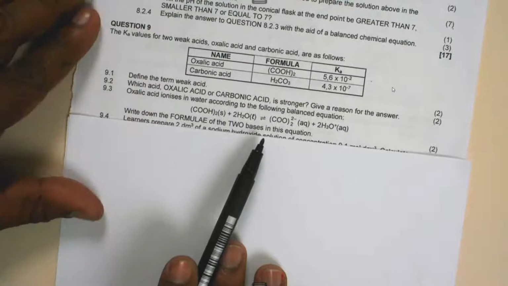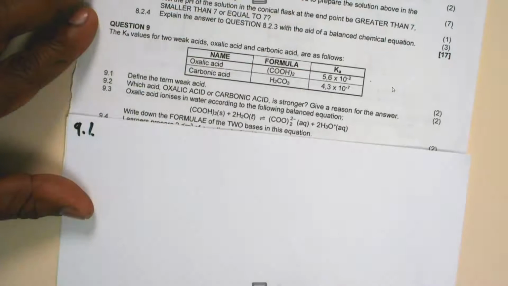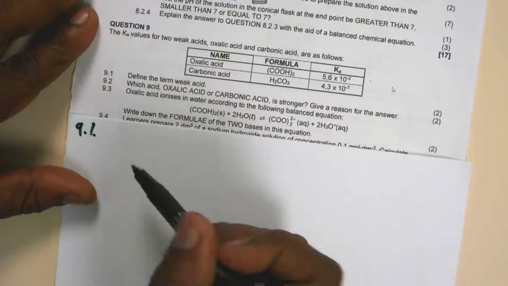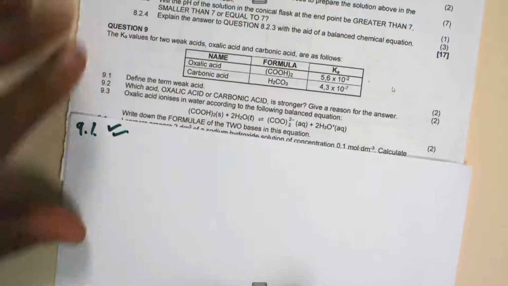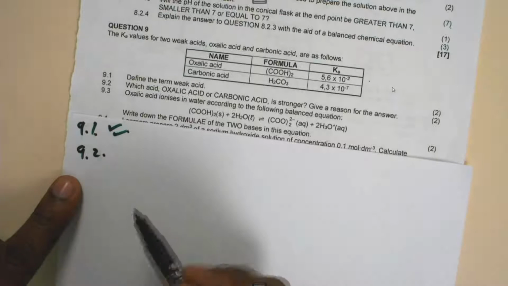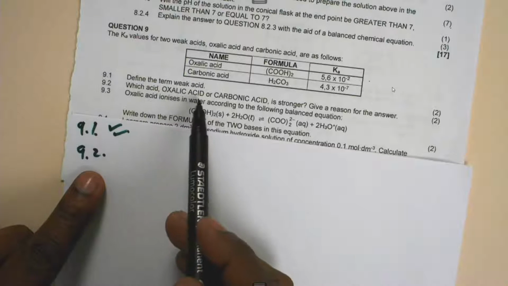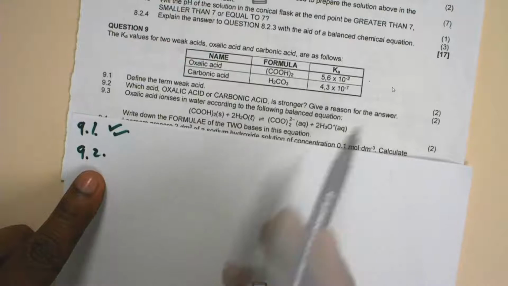Define the term weak acid. So 9.1, a weak acid is a substance that ionizes incompletely. I will just write it's 2 marks here for the purpose of saving time. 9.2, which acid, oxalic acid or carbonic acid, is stronger? Give a reason for your answer.